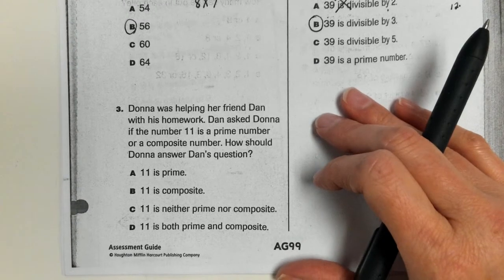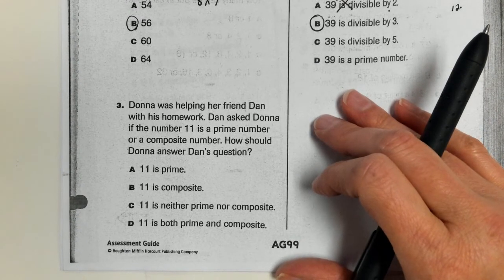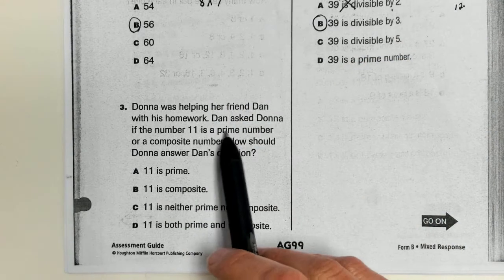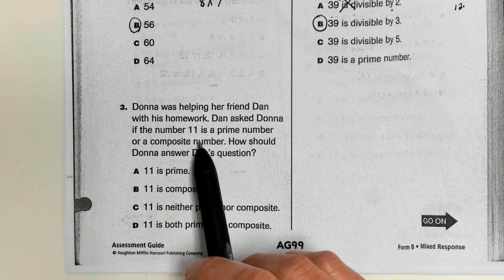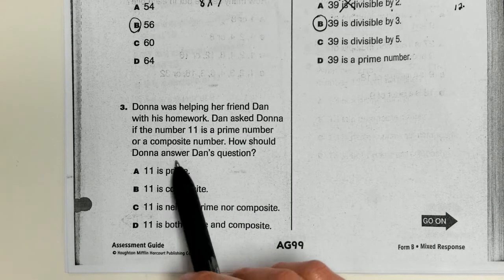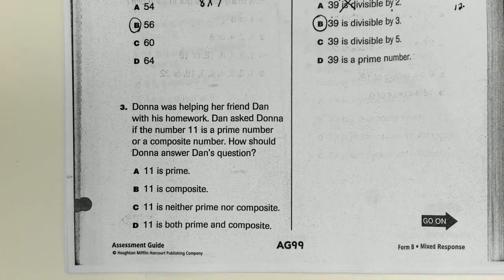All right. Number 3. Donna was helping her friend Dan with his homework. Dan asked Donna if the number 11 is a prime number or a composite number. How should Donna answer Dan's question?